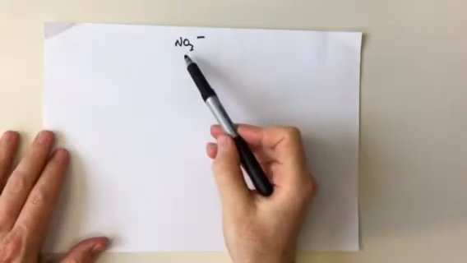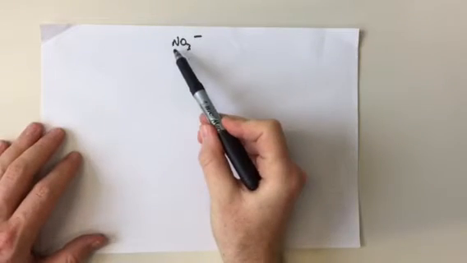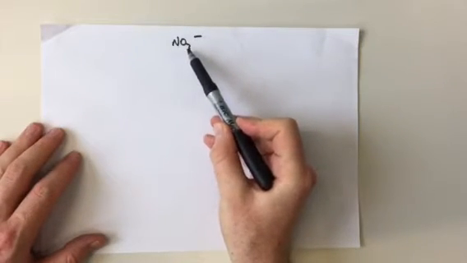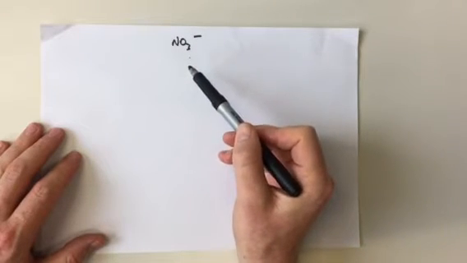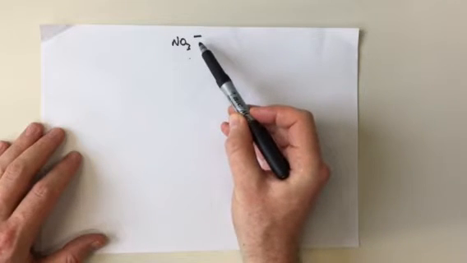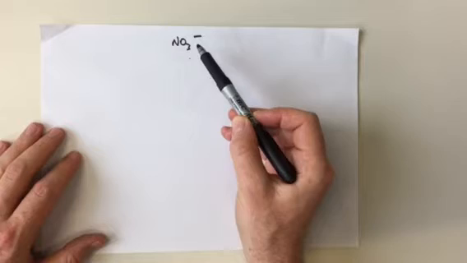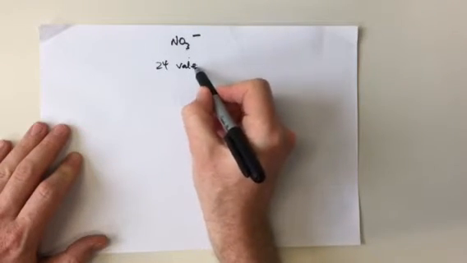Okay, this is how to draw the Lewis structure of the nitrate ion, NO3-. So the first thing you have to do, count the valence electrons. The nitrogen has 5, each of these 3 oxygens has 6, so 5 plus 3 times 6 is 23. But now notice we've got to make an adjustment because our molecule is negatively charged. So we have to add 1 electron. So altogether we've got 24 valence electrons.